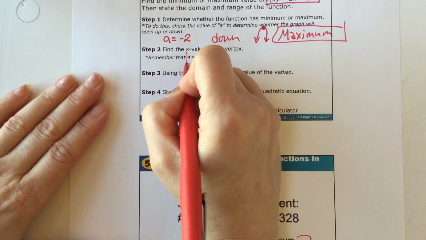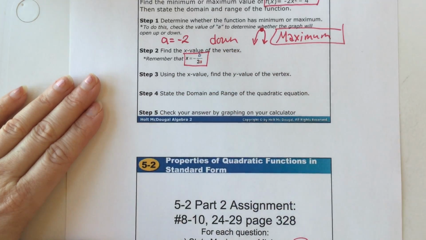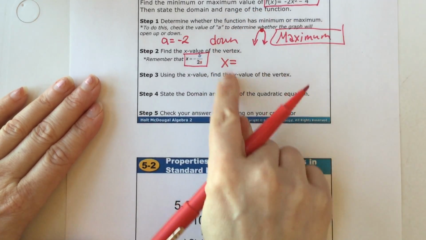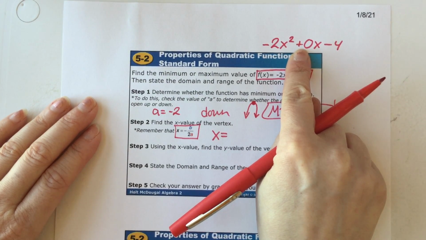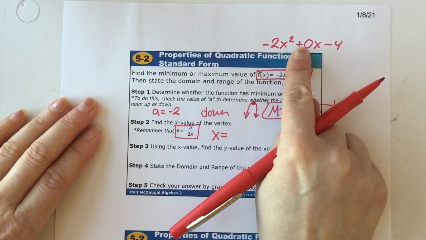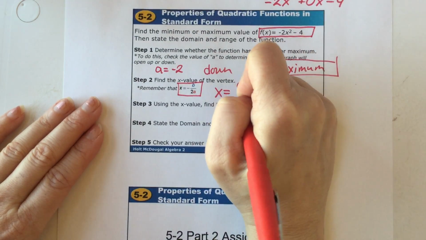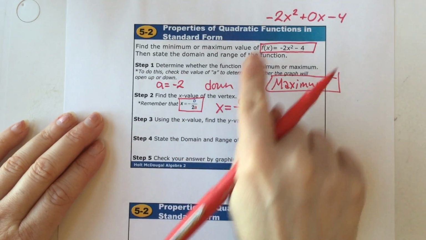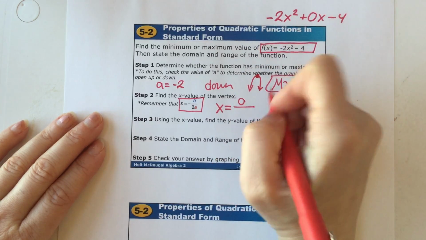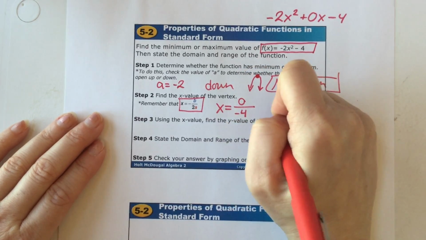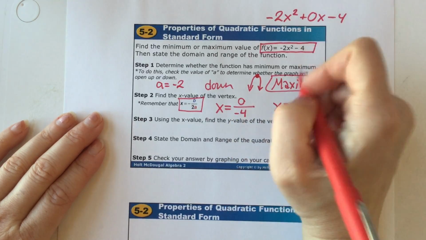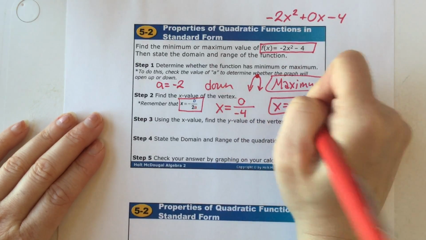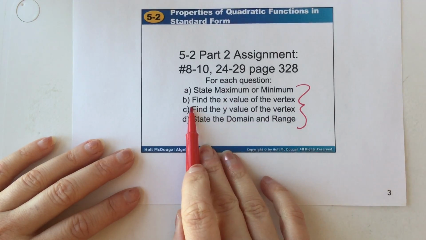So B, x equals the opposite of B over 2 times A. So x equals the opposite of B. B in this case is a 0. There's no such thing as a -0, okay? So the opposite of 0 is still 0 over 2 times A. 2 times -2 is -4. 0 divided by anything is 0. So 0 divided by -4 is 0. That's what part B is.